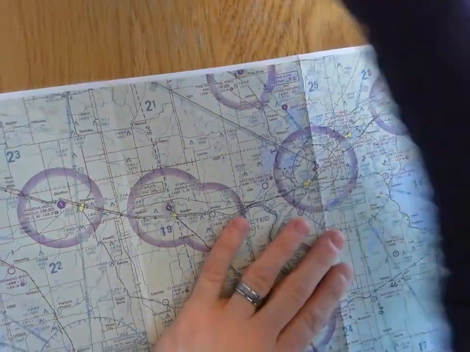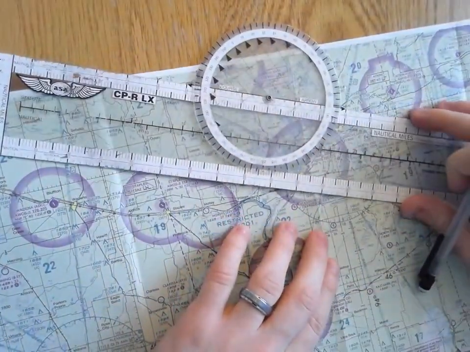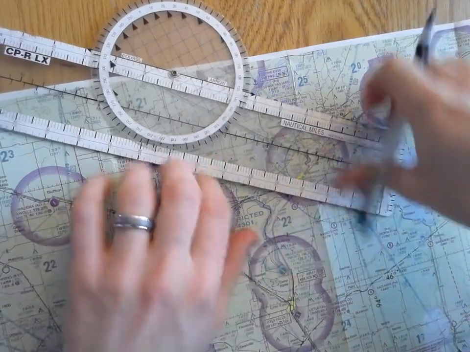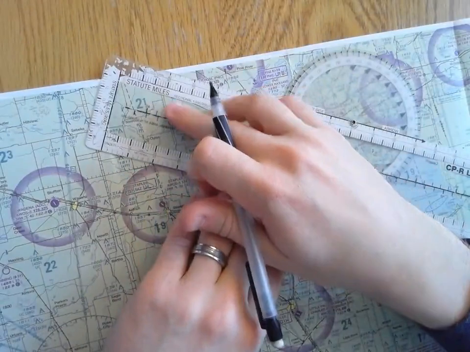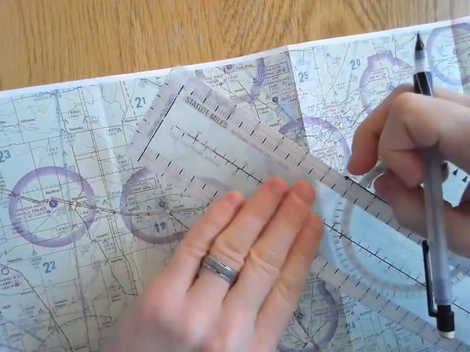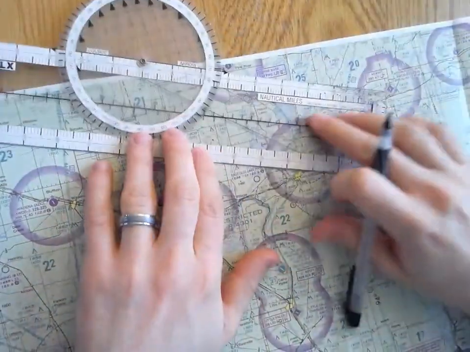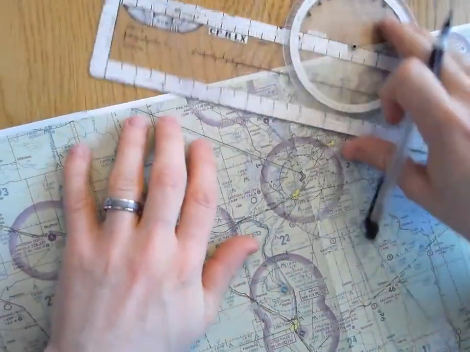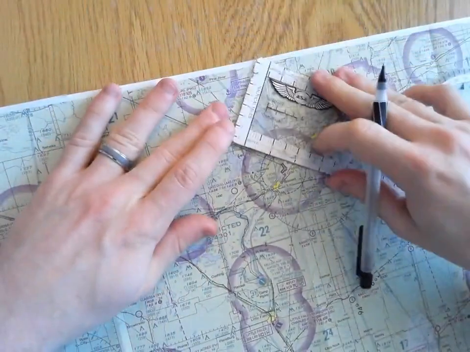So if we take our VFR plotter, this VFR plotter I have on this side, you'll notice it says nautical miles, and on the other side you'll notice it says statute miles, which we'll come back to a little bit later. Statute miles is not something that we're really going to use a whole lot for VFR cross-country planning. We're more concerned with the nautical miles. So for now, like I said, we want our first checkpoint usually about 5 miles away from our departure airport.